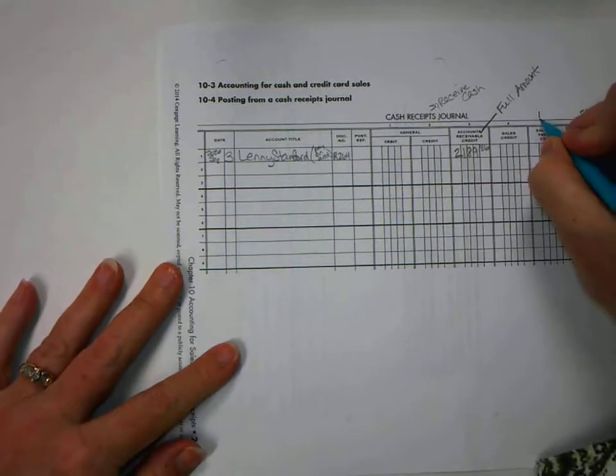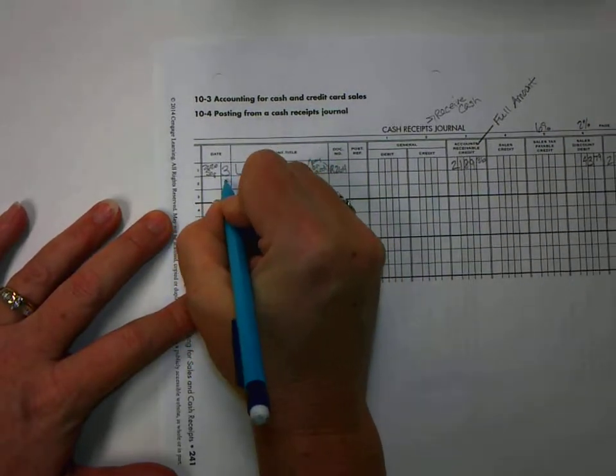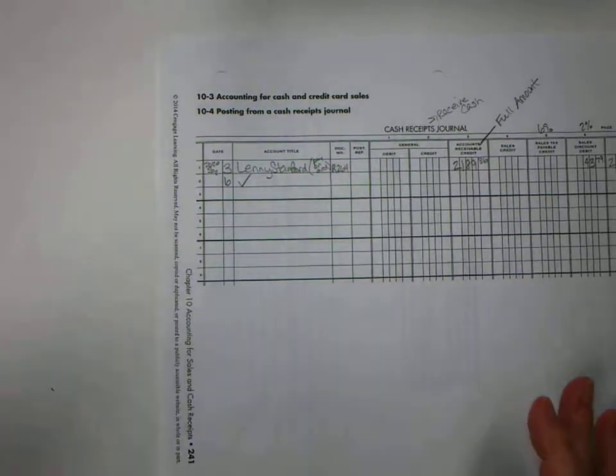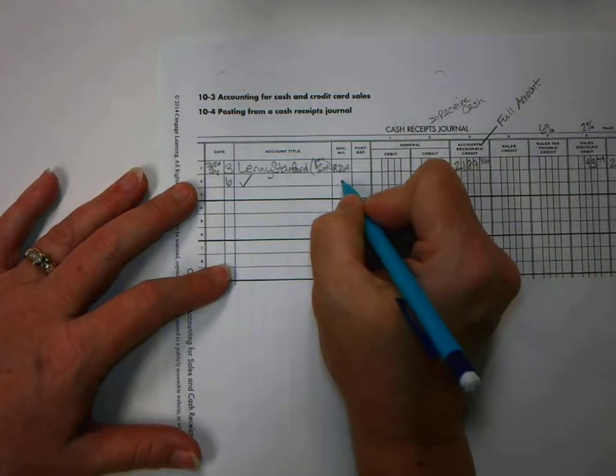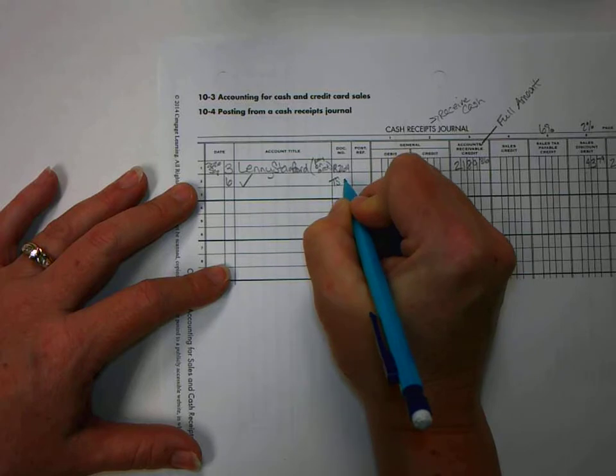Okay, so sales tax is 6%. We'll put that in there. This is for the 6th, and this is just coming out of the cash register. So we don't know who they are. It's not one of our accounts. It's a terminal sale.